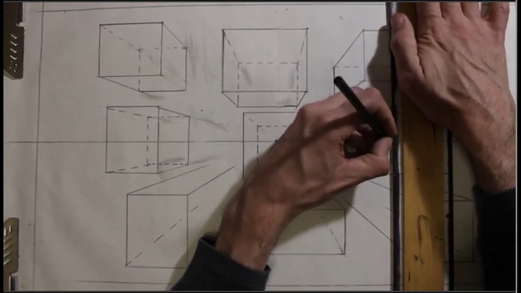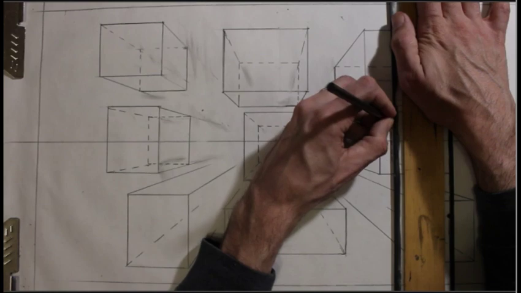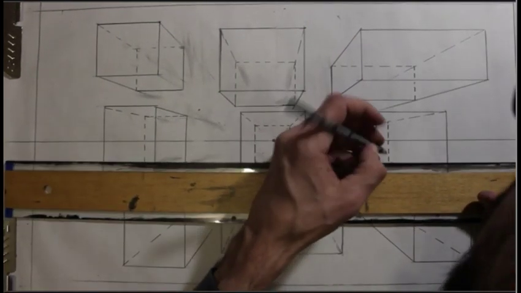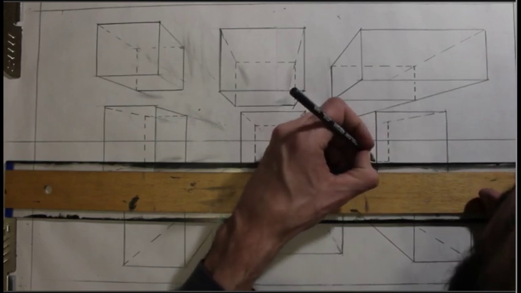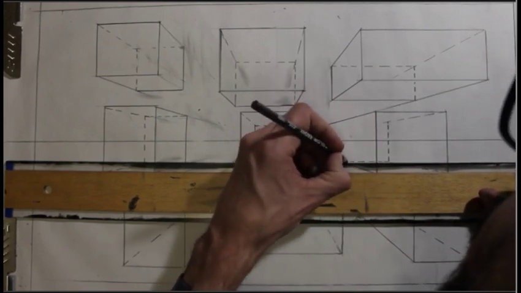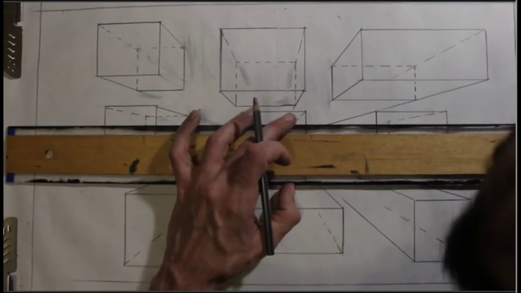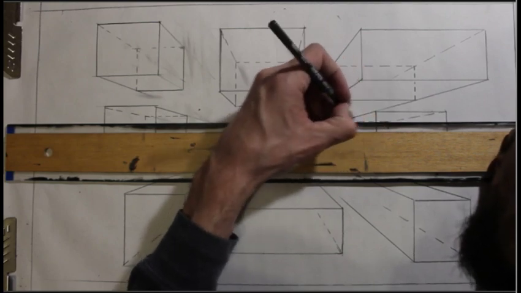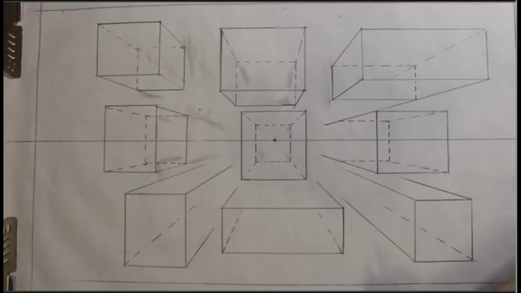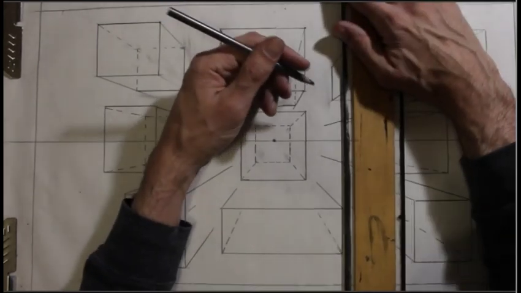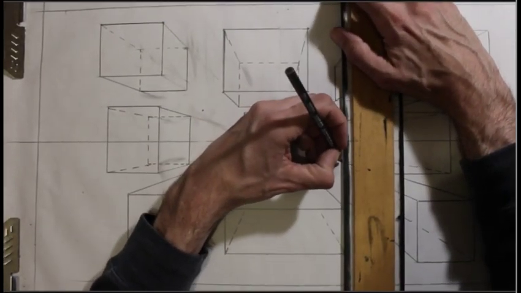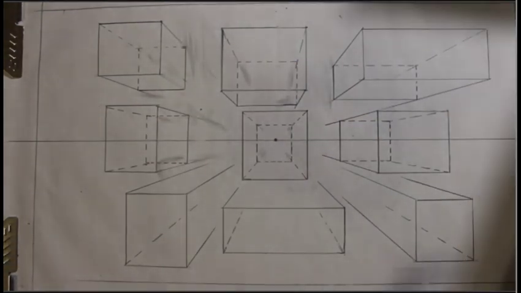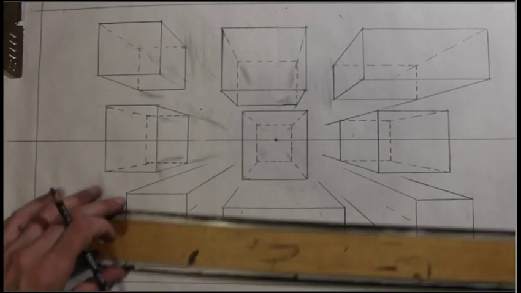So just by beginning with it, I nip that problem in the bud. Almost there.